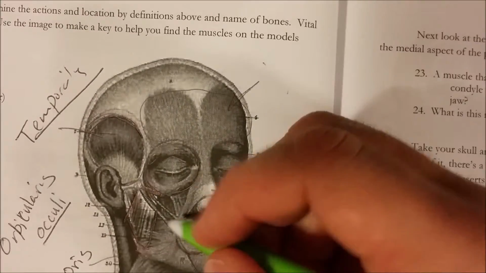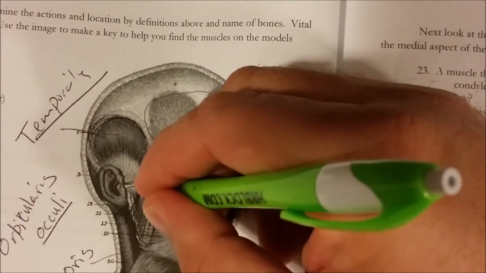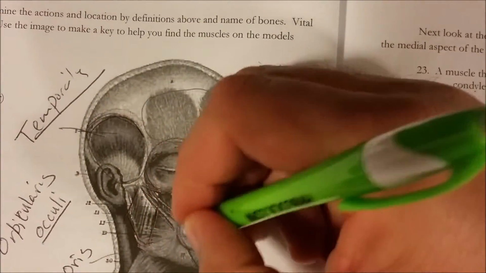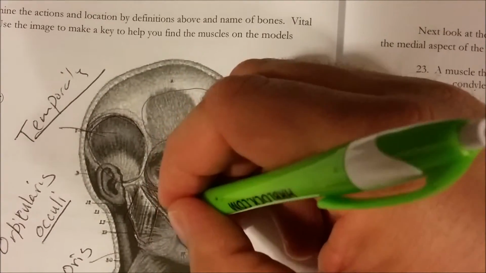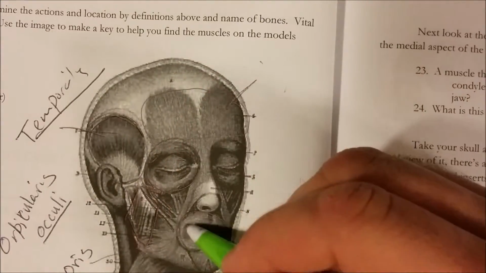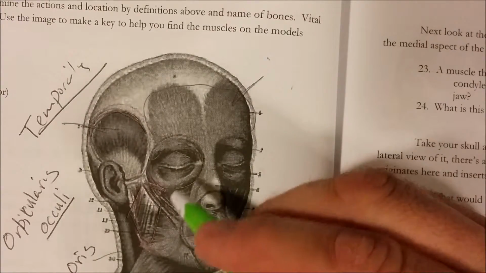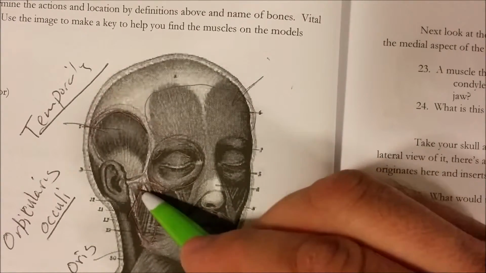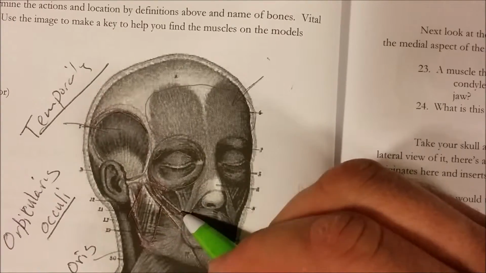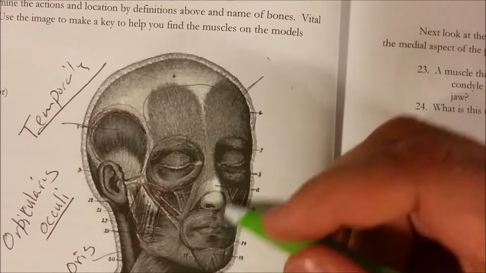Oris means mouth. You also do have certain muscles here, like this really long one, going from the zygomatic bone to the angle of the mouth. This one here is also from the zygomatic bone to the angle of the mouth. This is a muscle of facial expression, and both of these share the name zygomaticus. The bigger one is zygomaticus major, the smaller one would be minor. And you can see how a lot of these muscles are named. There are a lot of muscles in the book.